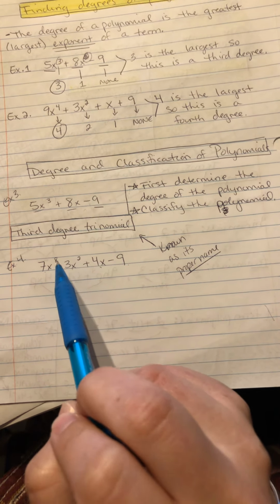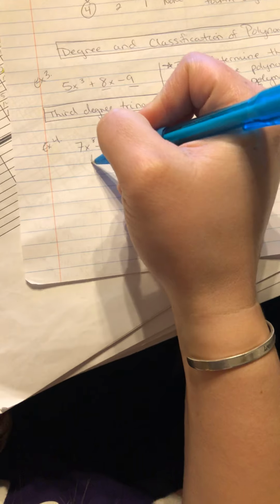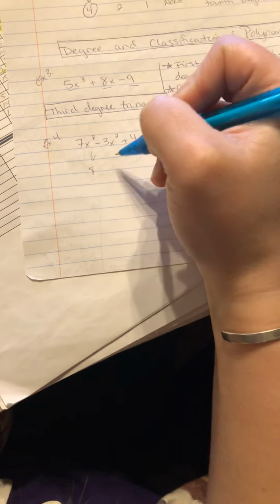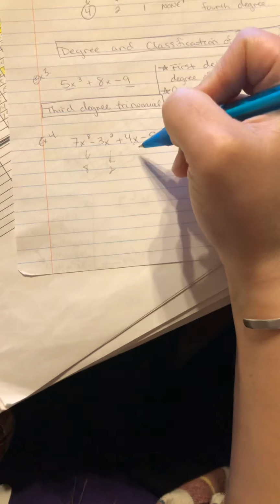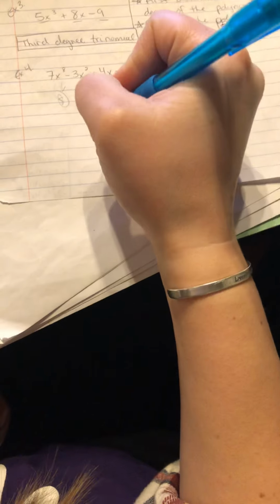Next one, we have an 8. Here we're going to do this one together. This one is an 8. This one is a 2. If there's nothing here, it just happens to be a 1. Here, there's no variable, so it's none. The greatest, we have none, 1, 2, 8. The greatest is 8. So this happens to be an 8th degree.